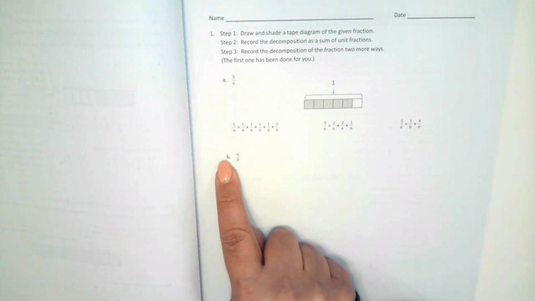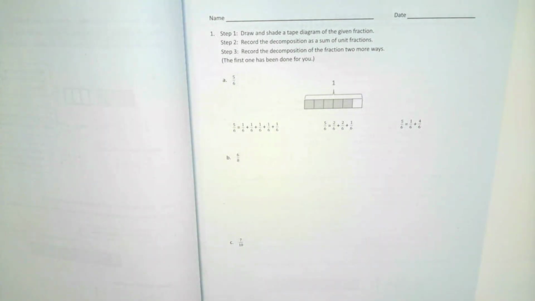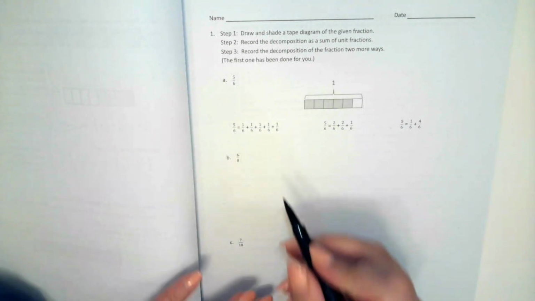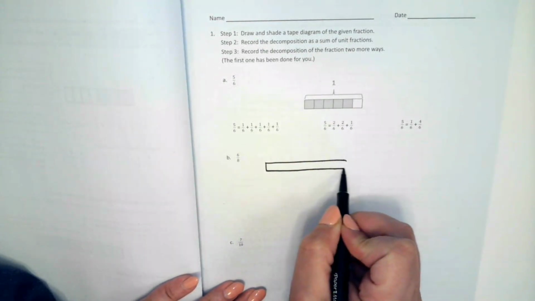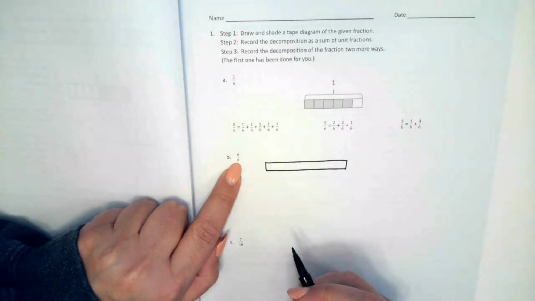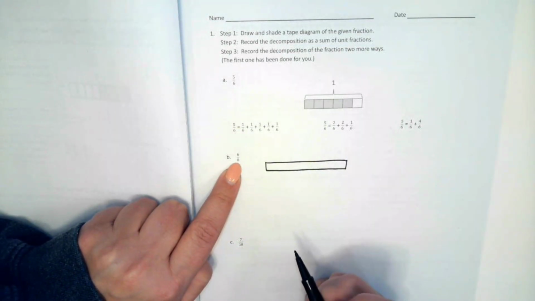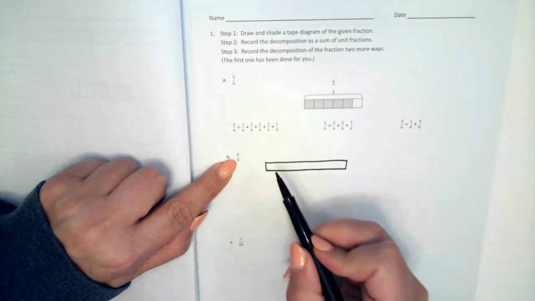All right, now let's do B, 6/8. We need to make a tape diagram. Make your long, skinny rectangle. 6/8. That fraction is less than 1 whole because the numerator is less than the denominator.